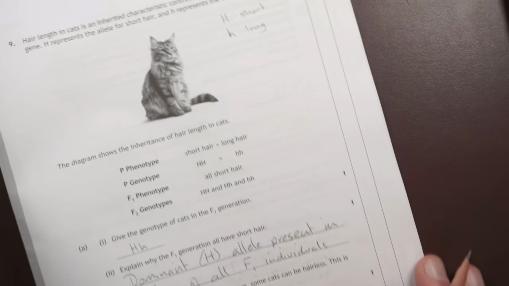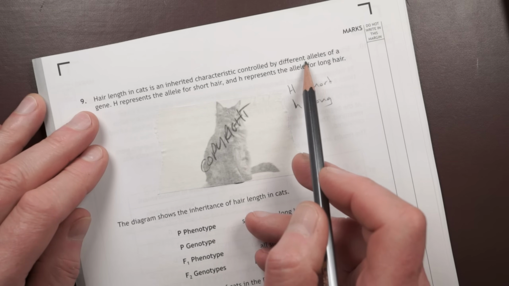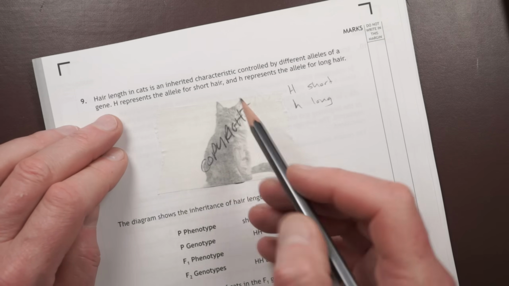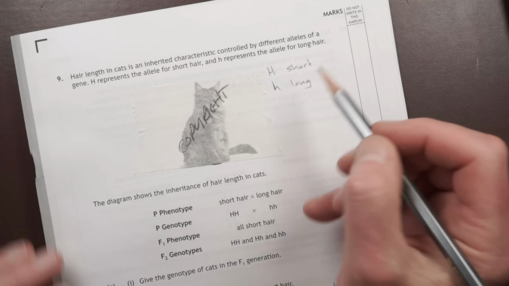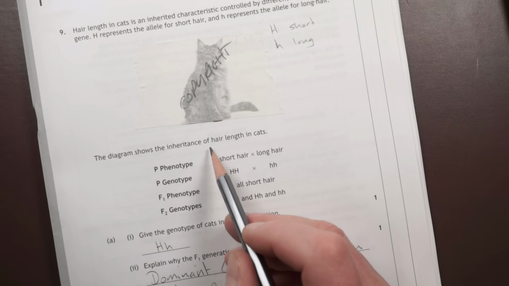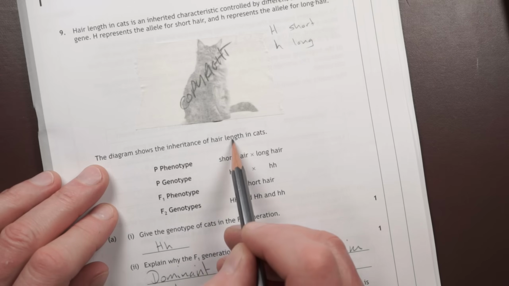Okay. Pussy cat. Hair length in cats is an inherited characteristic controlled by different alleles of a gene. Big H represents the allele for short hair, and little h represents the allele for long hair. We're back to H and h again. We had that before, didn't we? Anyway, the diagram shows the inheritance of hair length. That's right, it was hairy pea plants. The diagram shows the inheritance of hair length in cats.